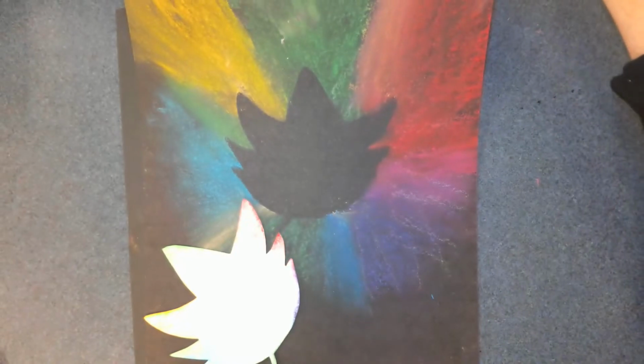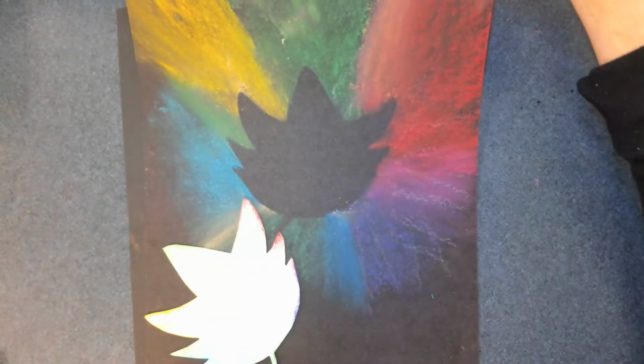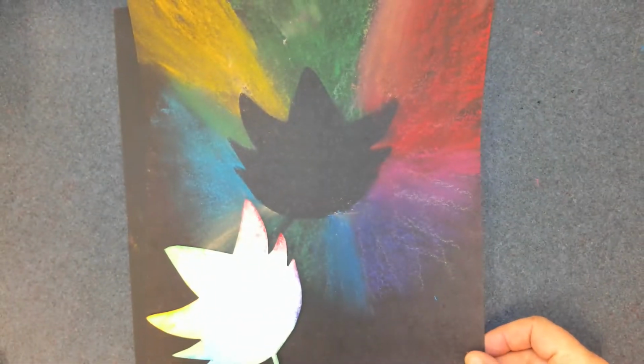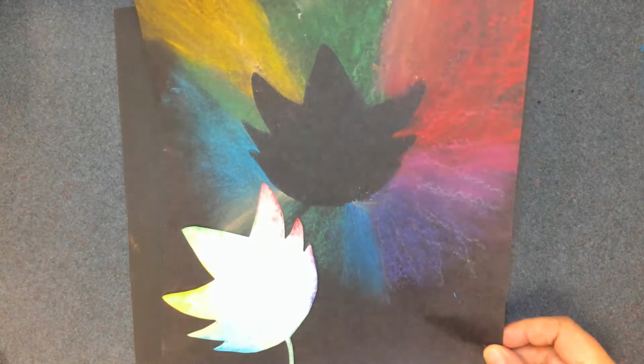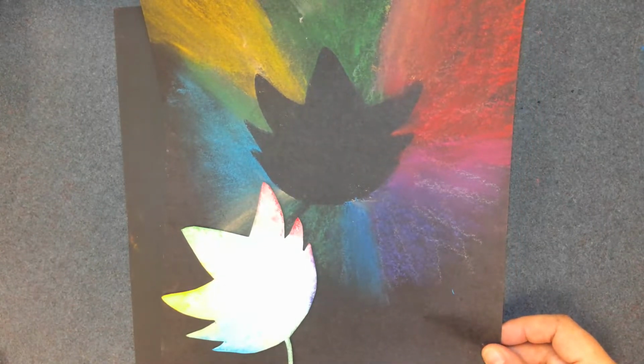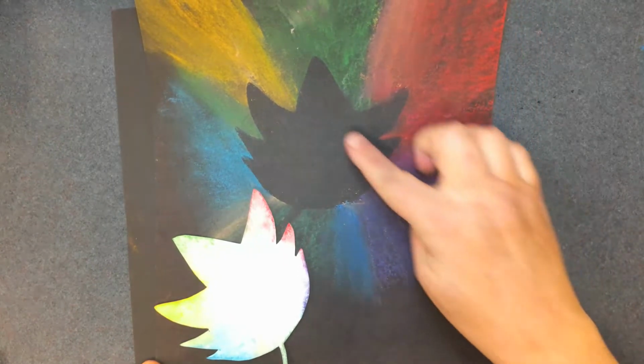So, we are going to make a fabulous leaf picture. And as you can see, I have an example here. This is by Yuzuki from fourth grade at Orchard Hills. See how the leaf is plain black and the coloring is actually in the background, which is different.